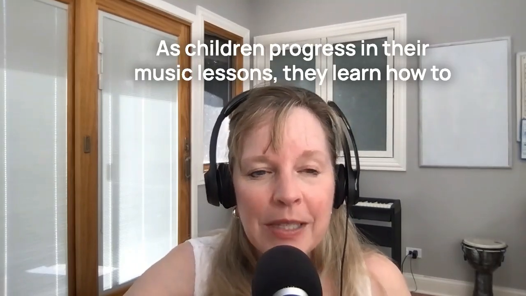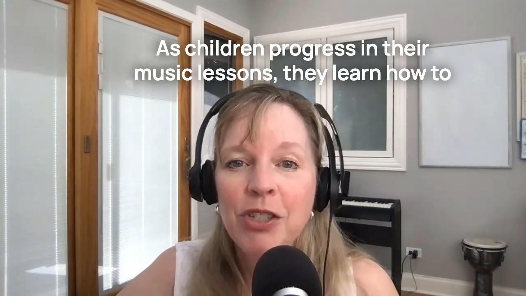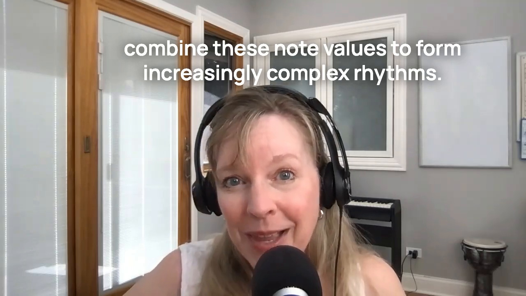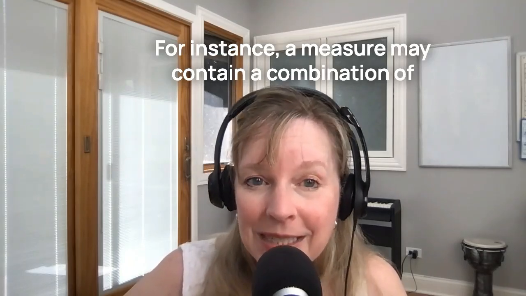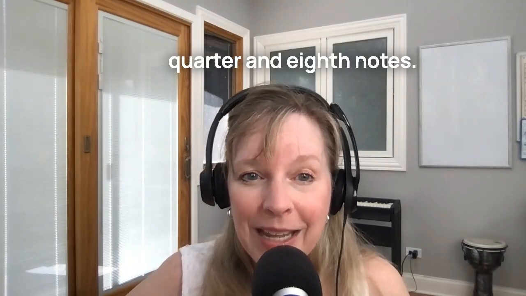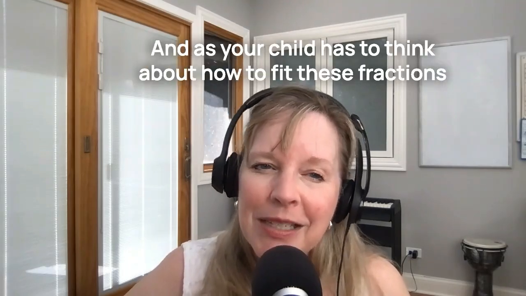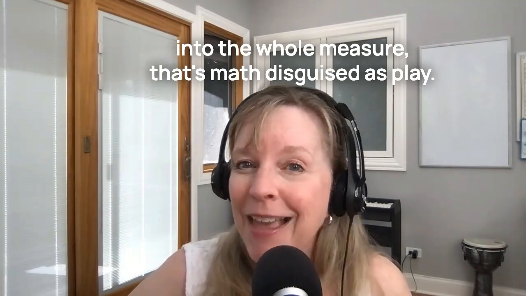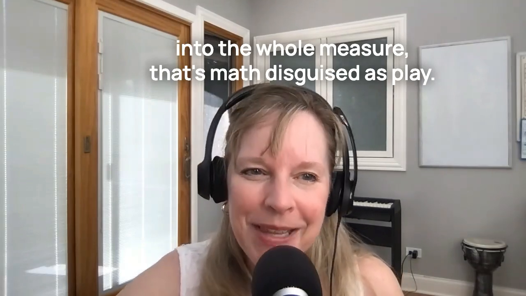As children progress in their music lessons, they learn how to combine these note values to form increasingly complex rhythms. For instance, a measure may contain a combination of quarter and eighth notes, and as your child has to think about how to fit these fractions into the whole measure, that's math disguised as play.